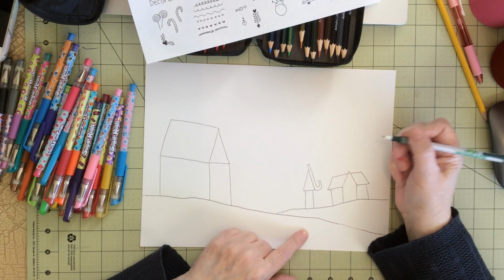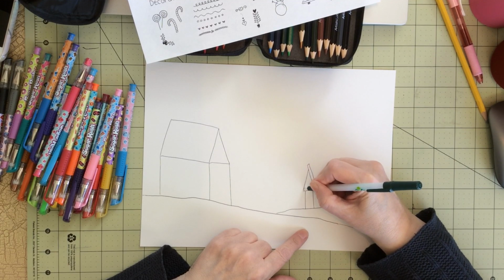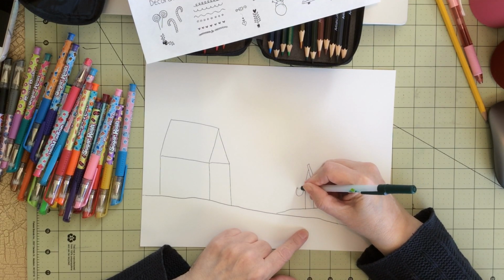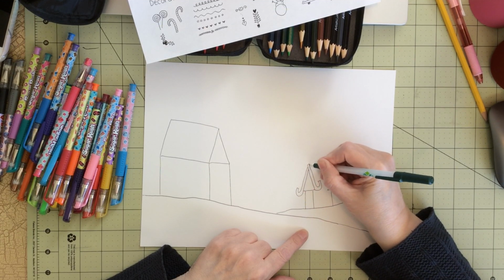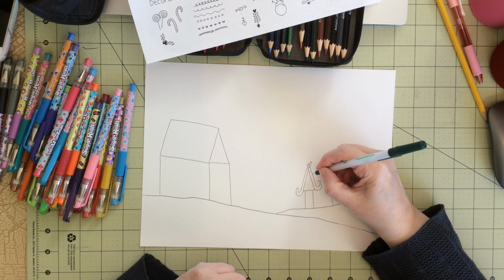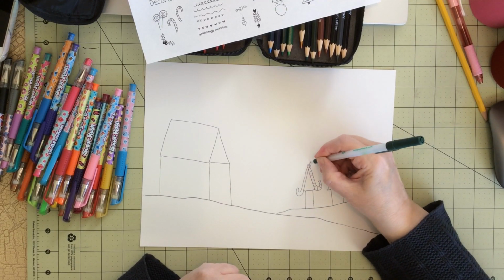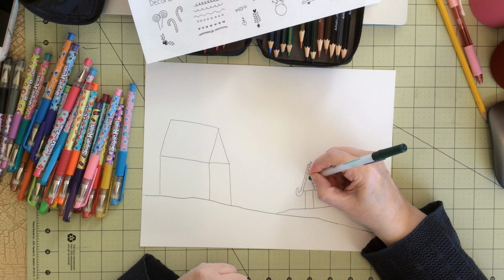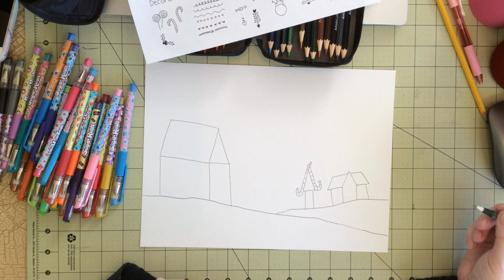There's one candy cane. And then the other one, let's see, I'm going to go right like this, and then maybe we'll do that, just like that. And then I'm going to give it some stripes for my candy cane, some stripes. And you can color your candy canes in whatever color you like.